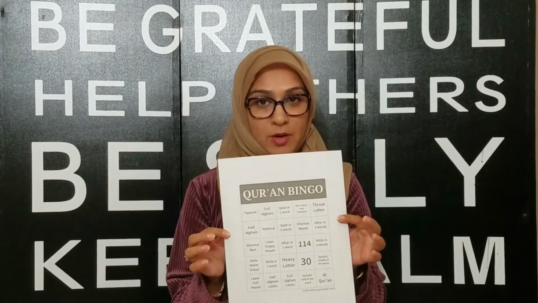Today we played Qur'an bingo with my students. Just a little background on what we've been doing. We are at a high proficiency level whereby the students theoretically know their tajweed rules, and we're working on applying those tajweed rules in their Quran recitation.